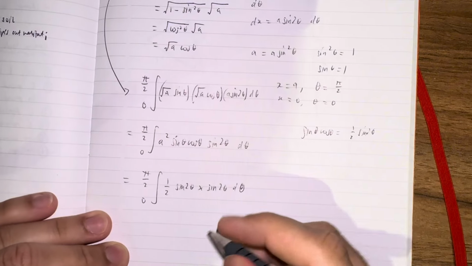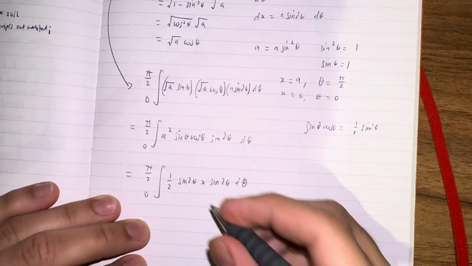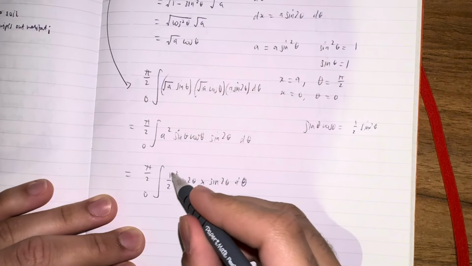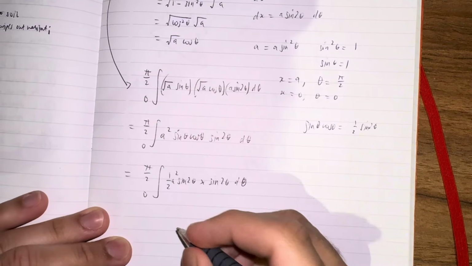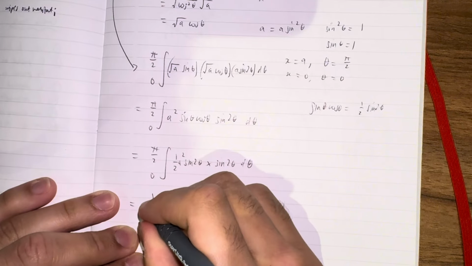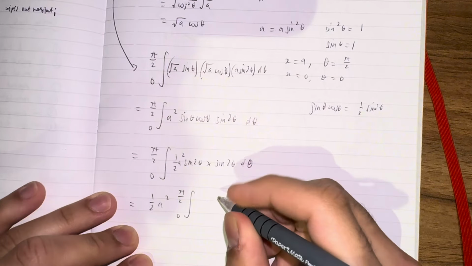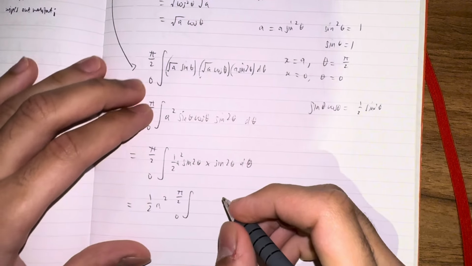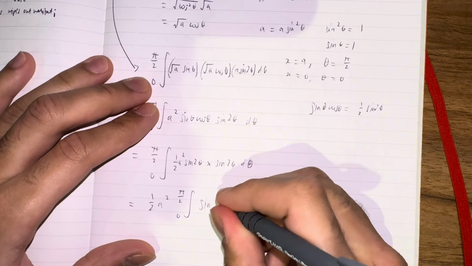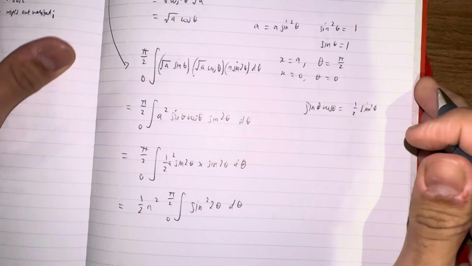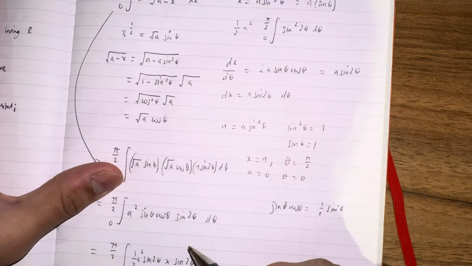And now the final step is to bring this constant outside of the integral. So this is equal to half a squared times the integral from pi over 2 to 0 of sine 2 theta times sine 2 theta, which is sine squared 2 theta d theta, and that's exactly what the question wanted us to get at the start.